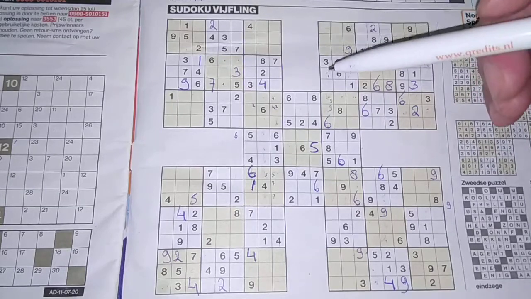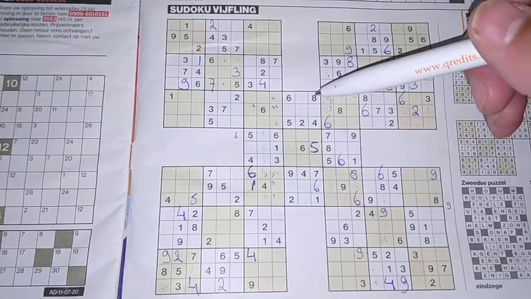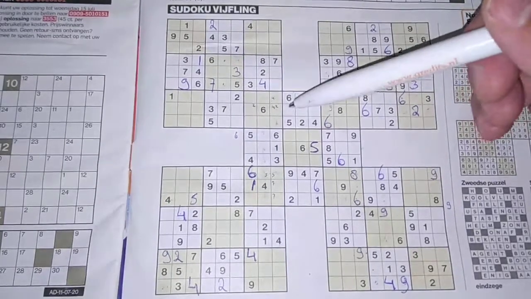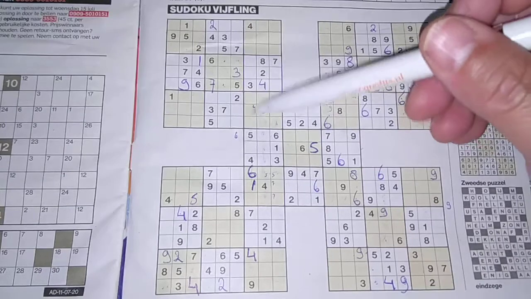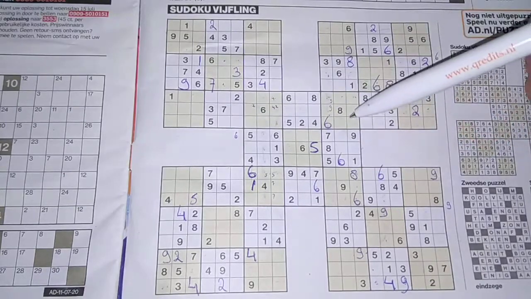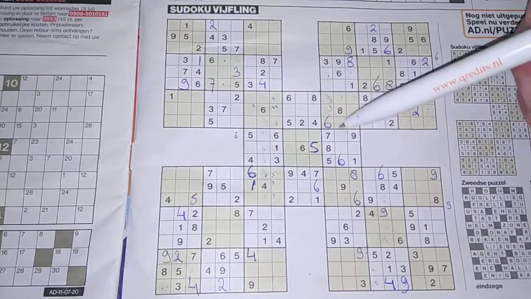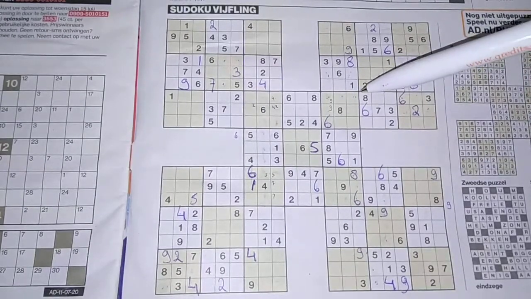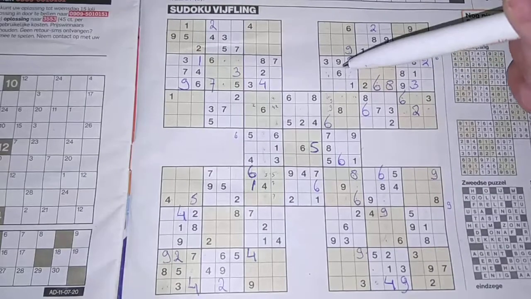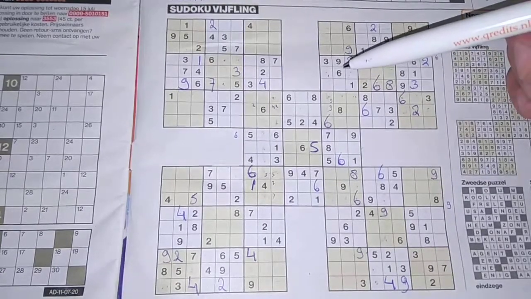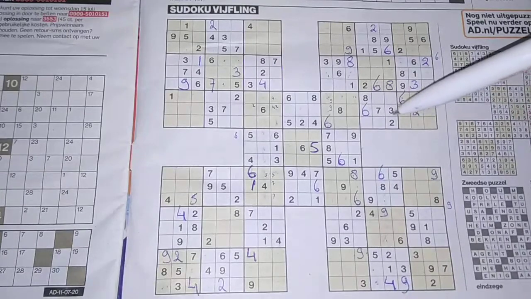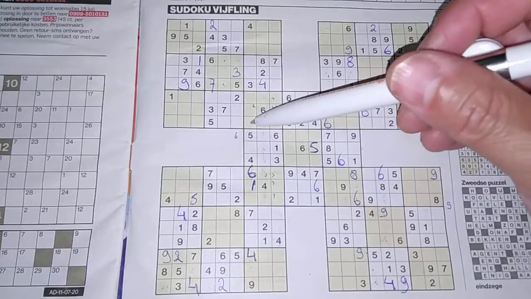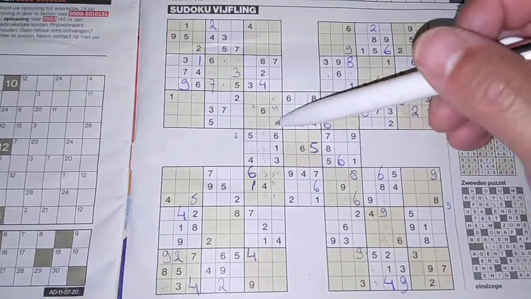Well. 5. 5, 2, 5, 2. We have 8 here, so the 8 should be in one of these 2 boxes.